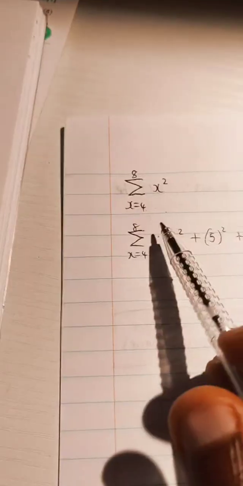4 to the power 2 plus 5 to the power 2 plus 6 to the power 2 plus 7 to the power 2 plus, the top is the last, so we substitute 8 to the power 2.